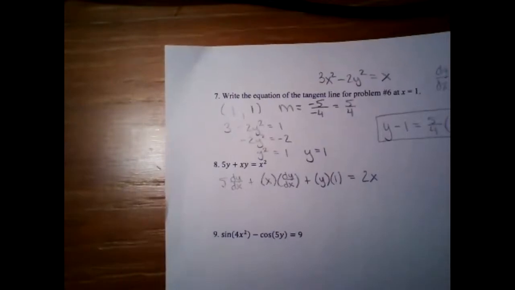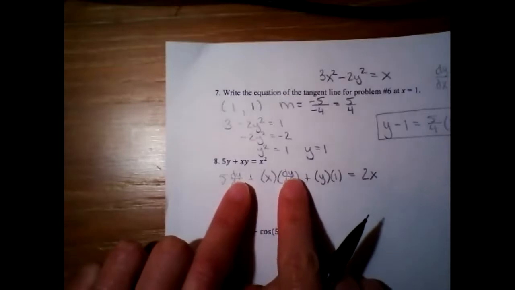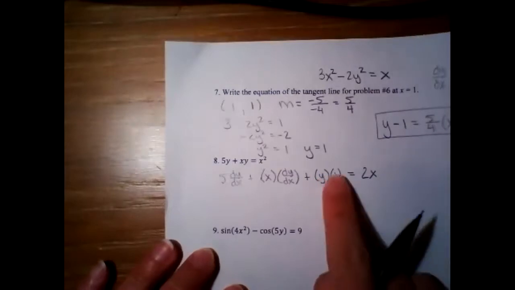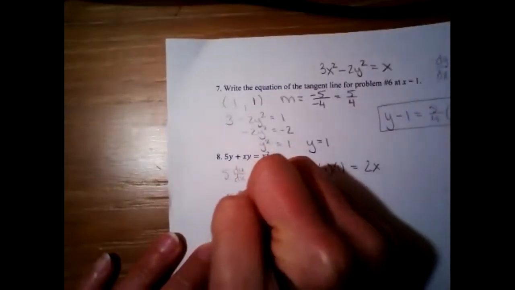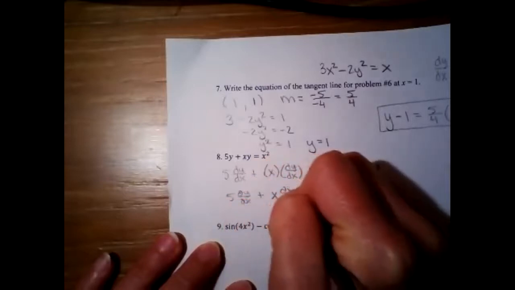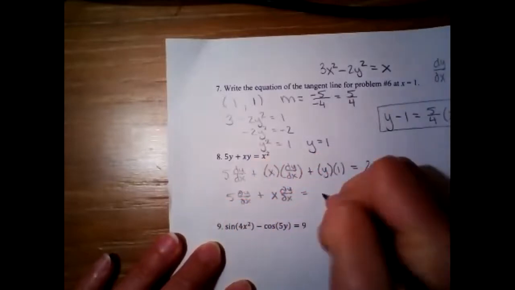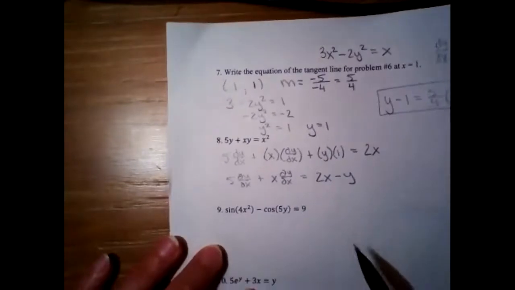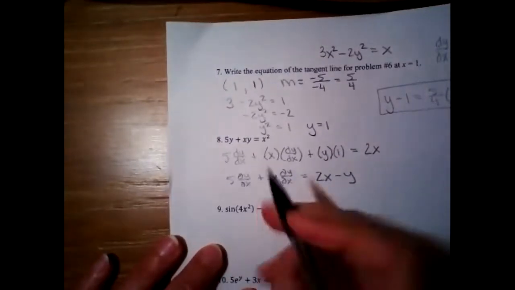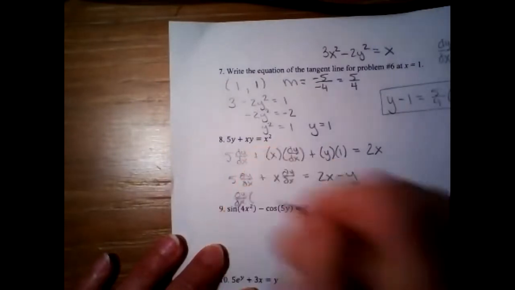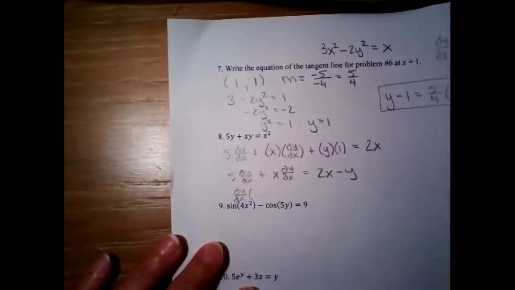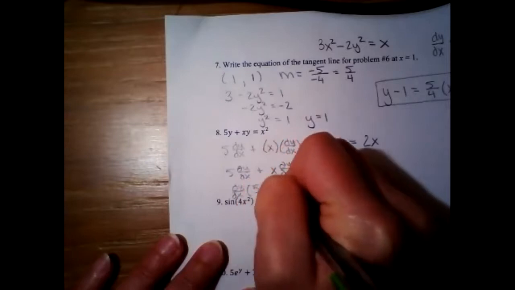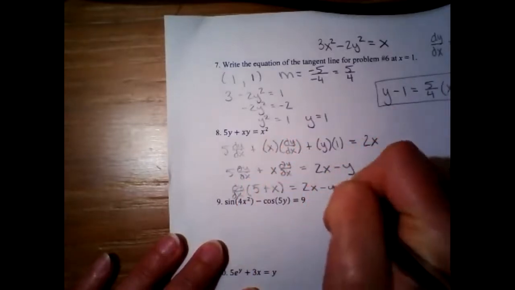Now we need to just solve for dy dx. So both of these terms have a dy dx in them. I'm going to leave them where they are and subtract this y to the other side. So we're going to have 5 dy dx plus x dy dx equals 2x minus y. So I just subtracted this one y to the other side. And then we're going to factor a dy dx out. So if we factor out a dy dx, it's just GCF, greatest common factor. You would be left with 5 plus x equals, and I'm just copying the rest of that over.